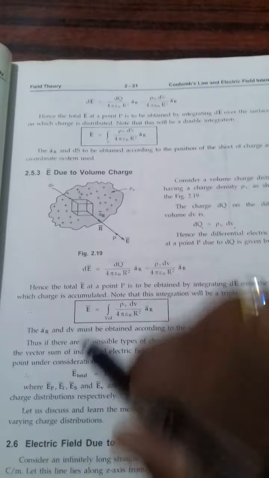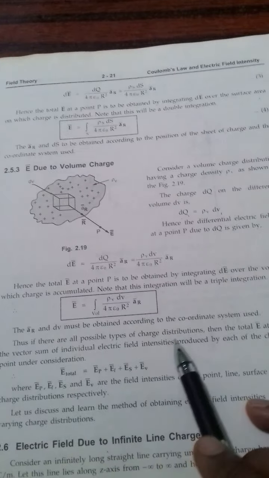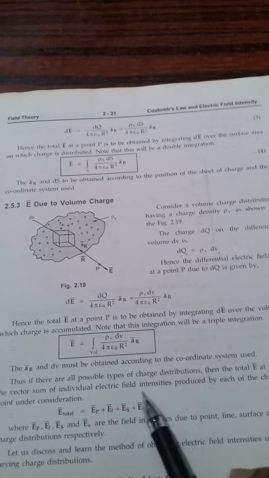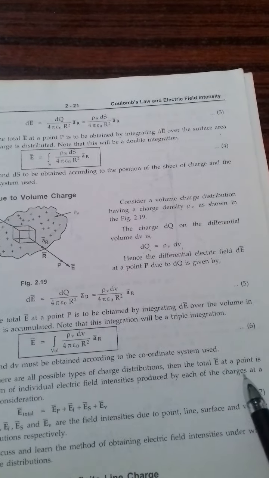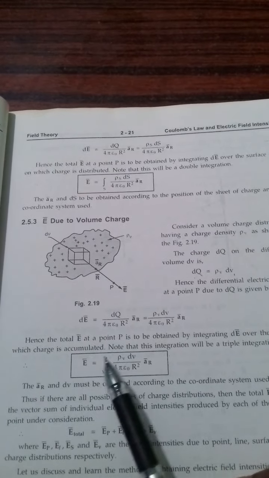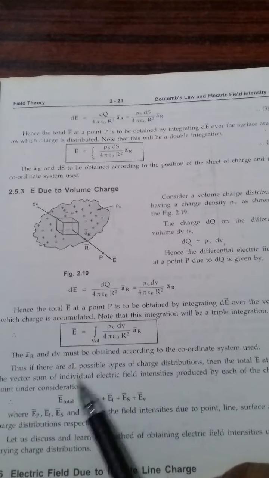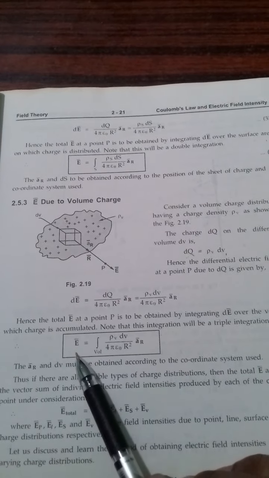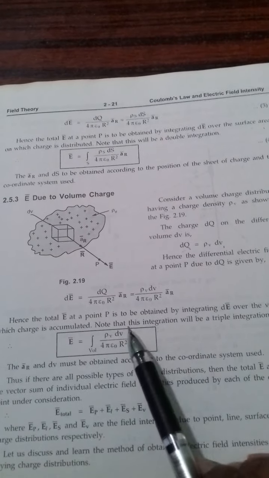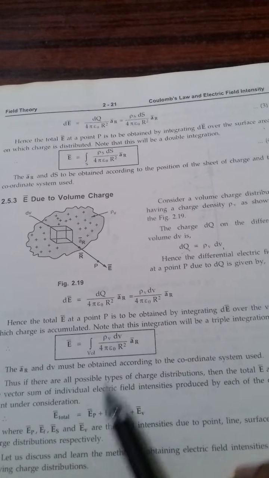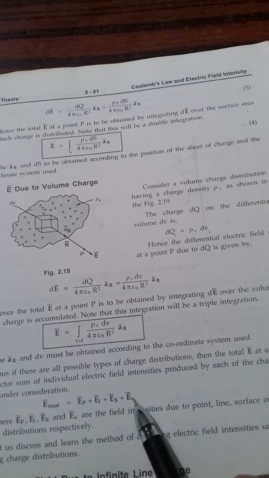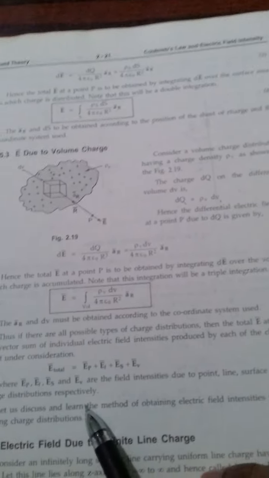Thus if all possible types of charge distributions are present, then the total electric field at a point is the vector sum of the individual electric field intensities produced by each of the charges at the point under consideration. If point charge, line charge, surface charge and volume charge are all present in a medium, and we want to determine the electric field intensity at a point due to all four distributions, then it is equal to this sum.